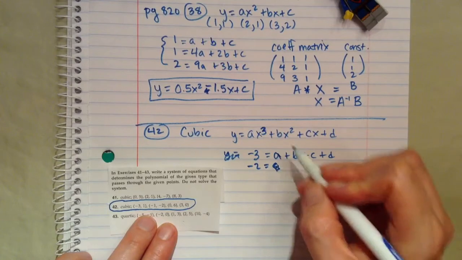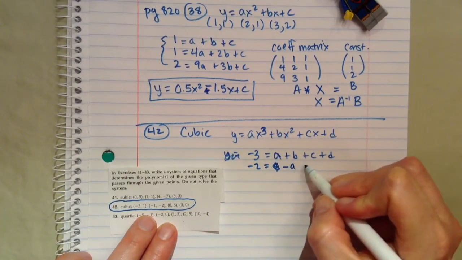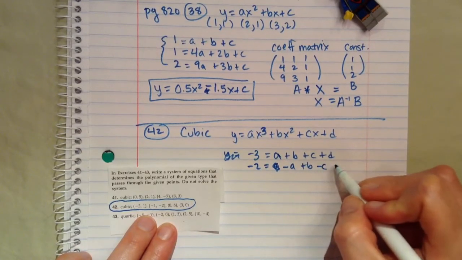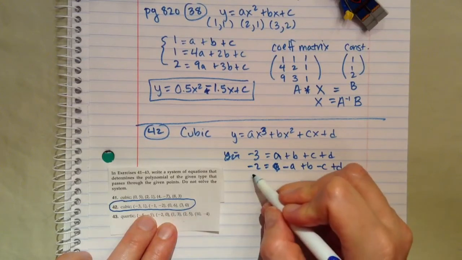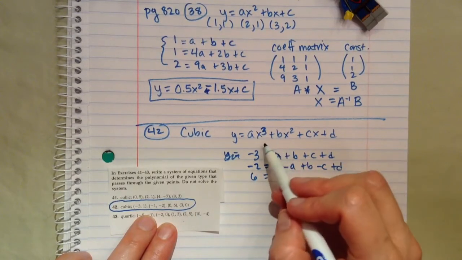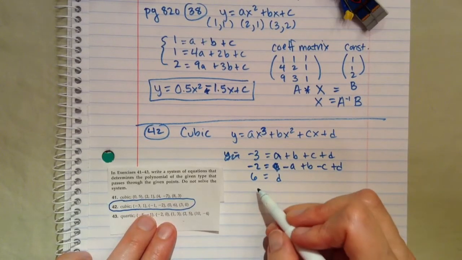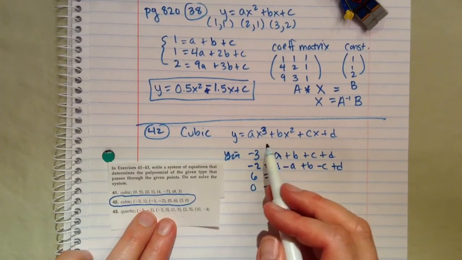This will be negative, because -1 cubed is -1. So negative a, and then positive b, and then negative c, and then positive d. And then y will be 6, and x will be 0, so we'll just get d there. And then the last one, 0 is y, and then 3 will go in.